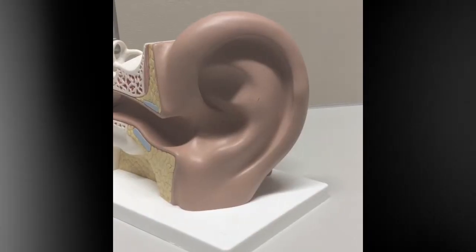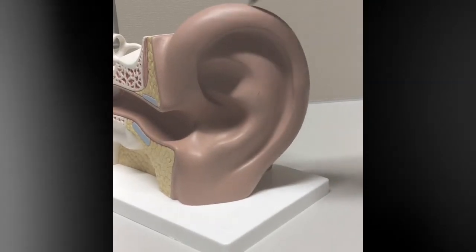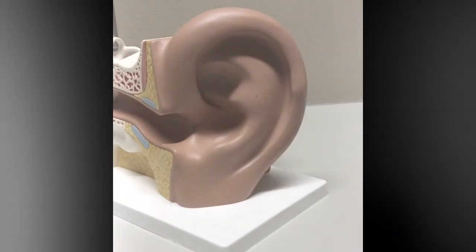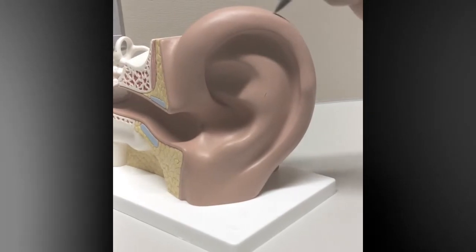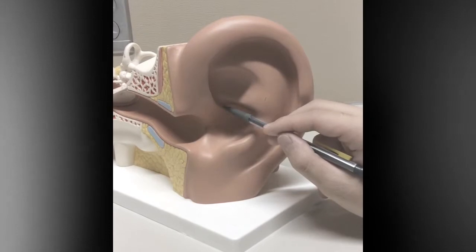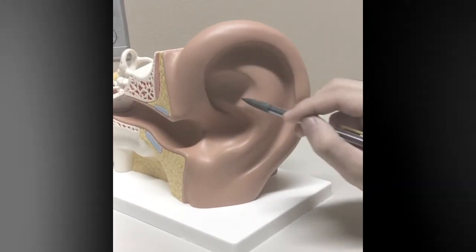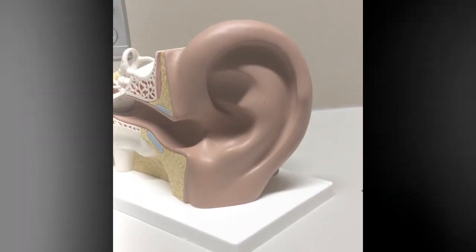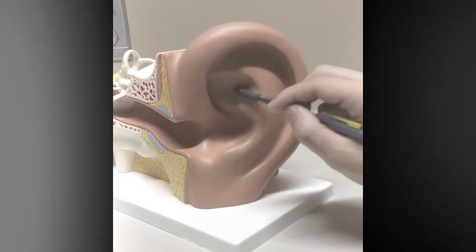Now we'll be going over the outer ear. Here is the auricle, otherwise known as the pinna. The pinna is made of the helix, the antihelix, the crus of the helix, and the crura of the antihelix. In between the crura of the antihelix is the triangular fossa.